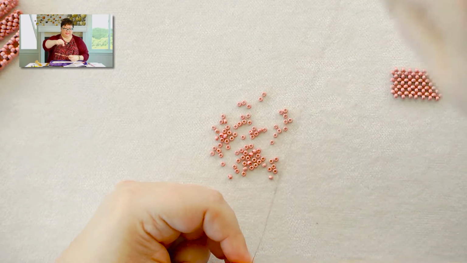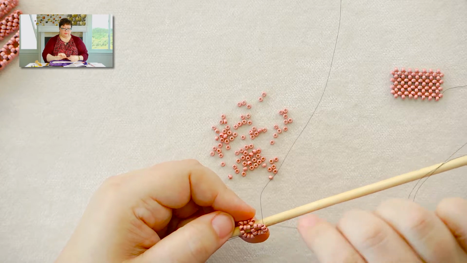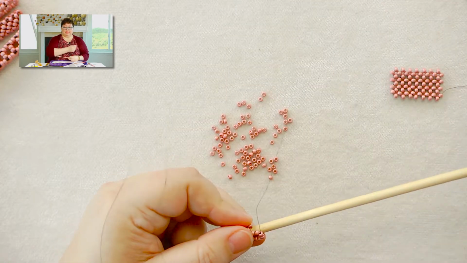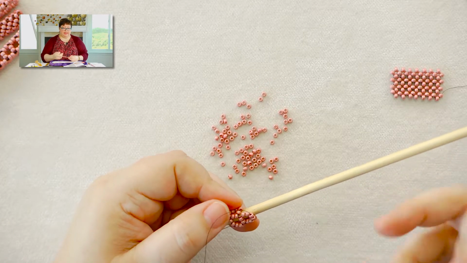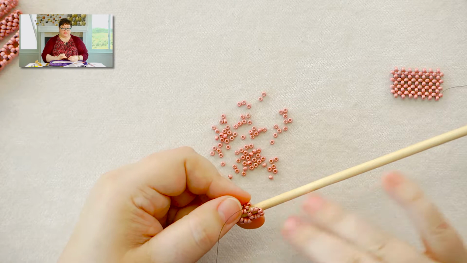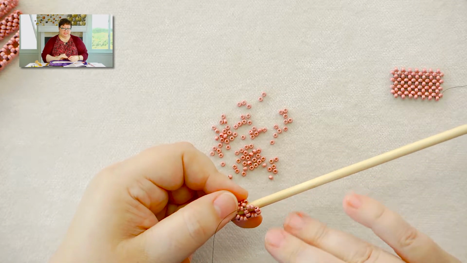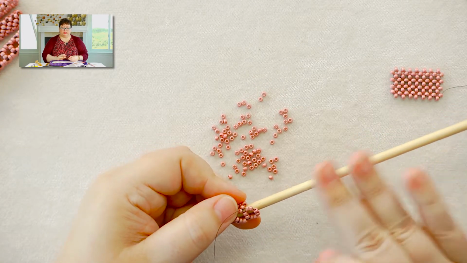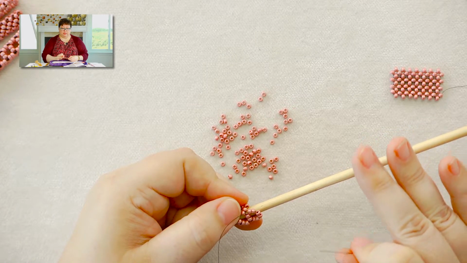I would say it took me probably starting 3 or 4 times over again before I got comfortable with how I wanted to hold the dowel, how I needed to bring my thread around so it didn't get wrapped around the edge, that kind of thing. So just know that this is a learning curve. It won't take you long. Use some size 8 seed beads, do it a couple of times. You'll figure out how you personally need to hold everything to keep it all working the way you want it to.